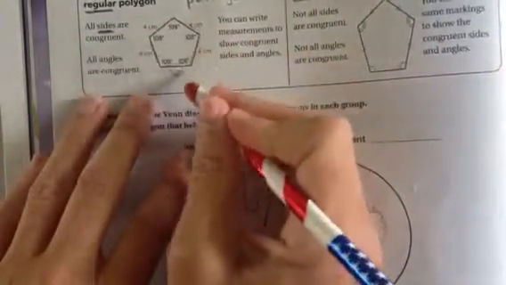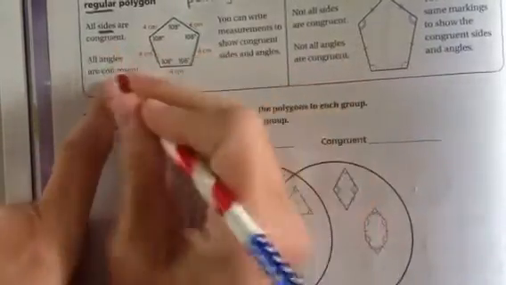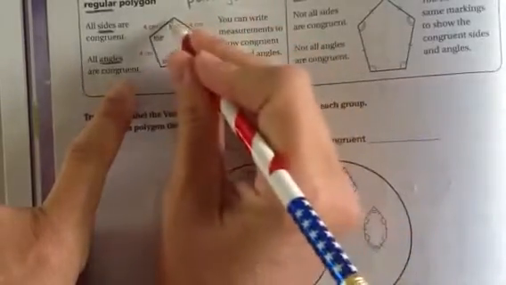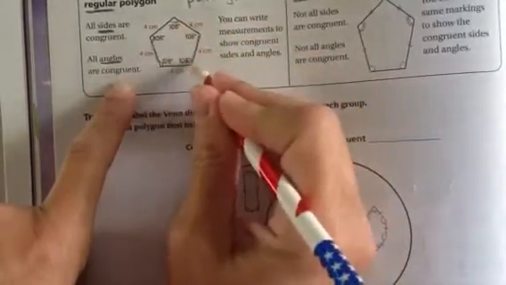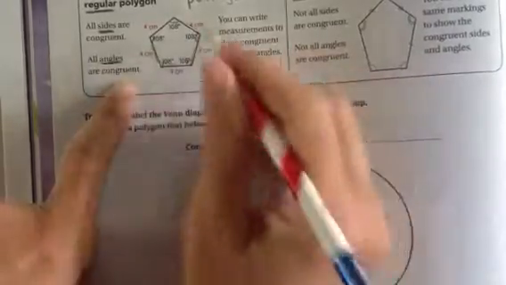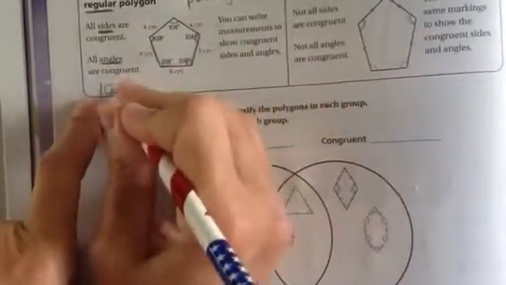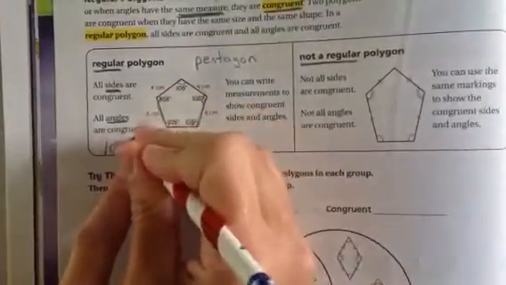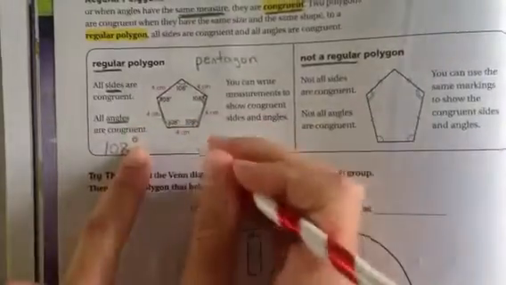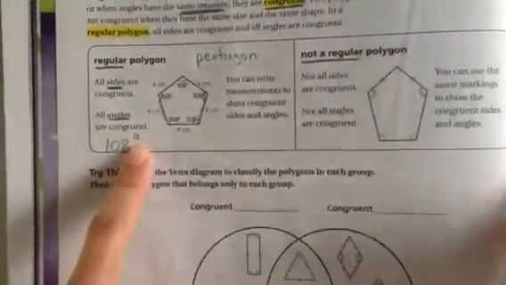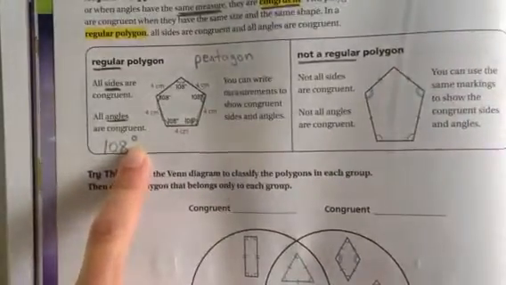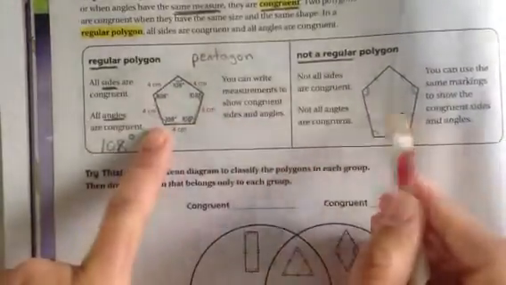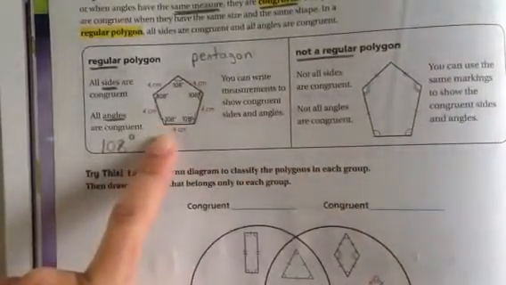So all the sides are the same or congruent, and all the angles are the same or congruent. So all the angles are 108 degrees. Here's an angle, angle, angle, angle, angle. When we see 108 degrees, this doesn't mean temperature. This means how the angle is measured. Okay, so we usually would measure an angle with a protractor. But for 5th grade, they're giving us the measurement of the angle.